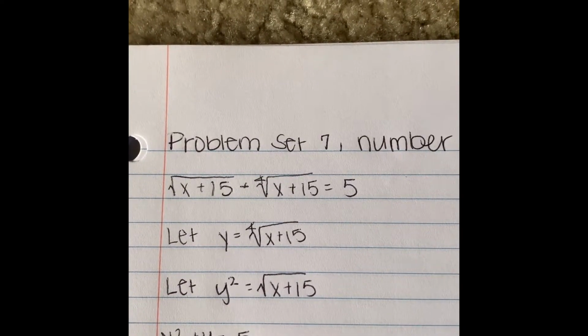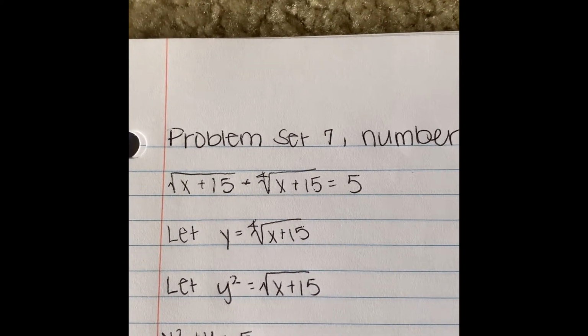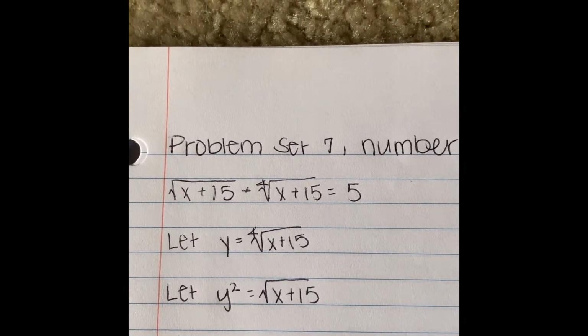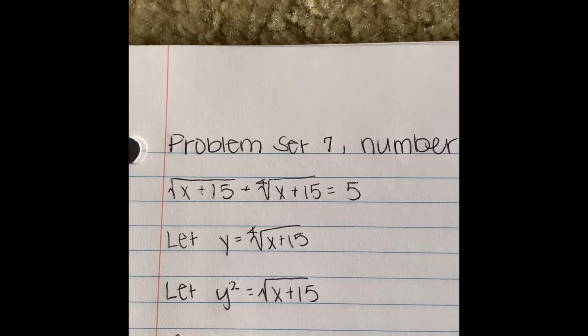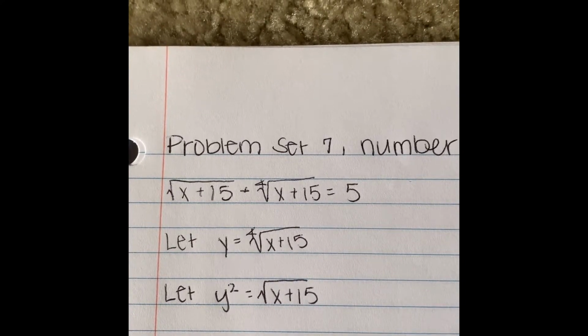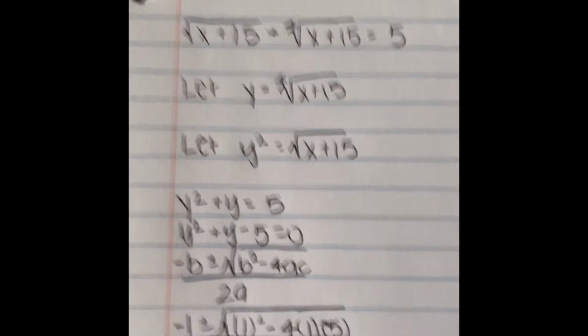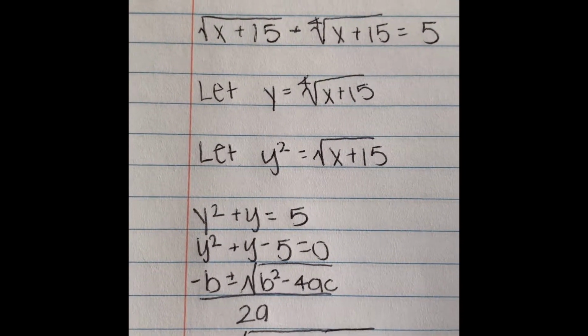So we're first going to let y equal the fourth root of x plus 15, and we're going to let y squared equal the square root of x plus 15, because in order to get from the fourth root to the square root, we have to square the fourth root. So now let's put our new variables in. So we have y squared plus y equals 5.